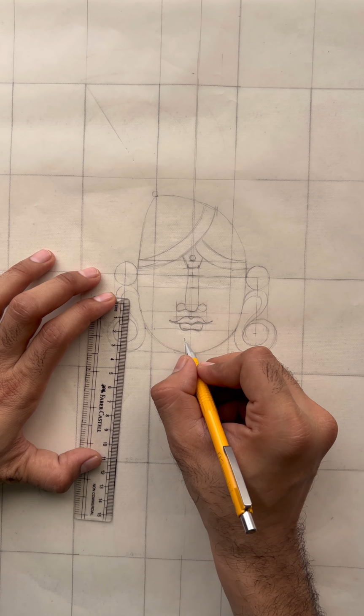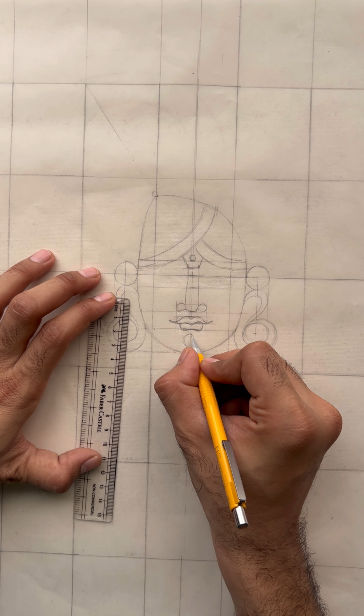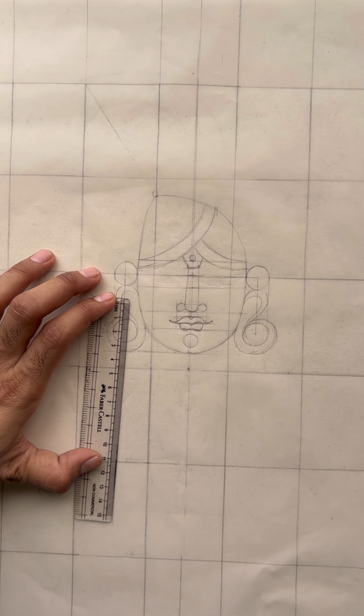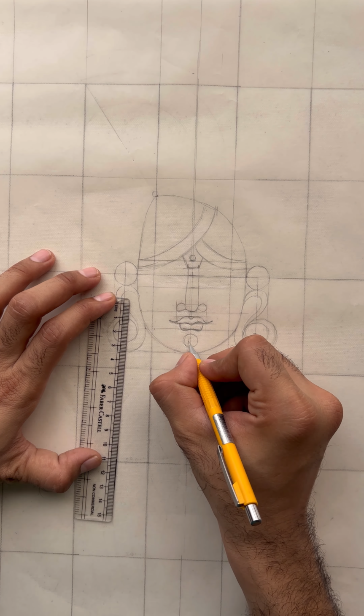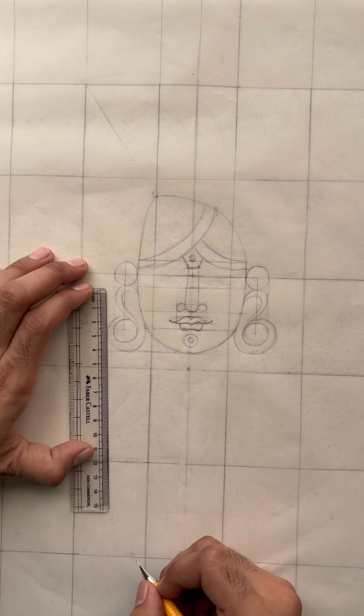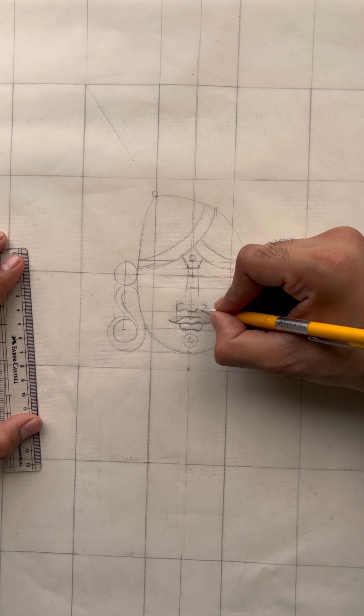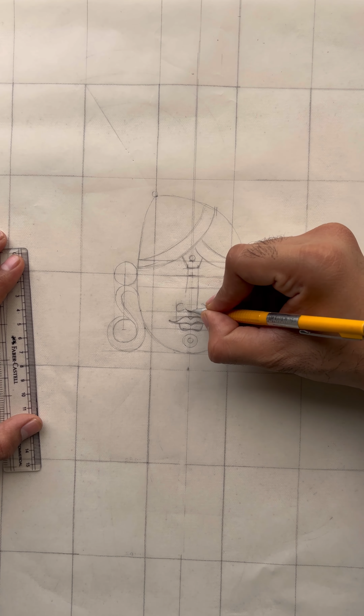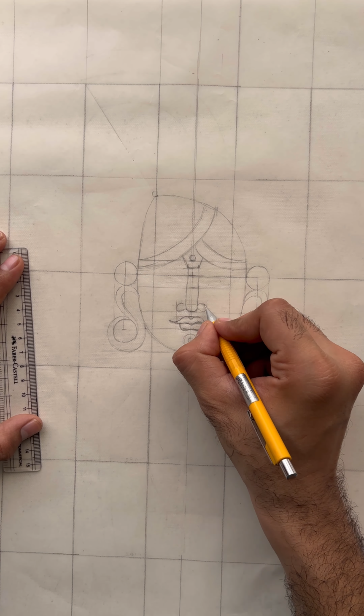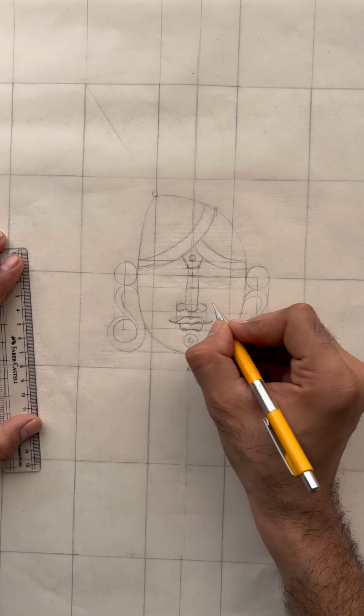You may draw one circle here in the middle just to show the chin, and the width of the circle can be 1 centimeter in total. You may draw another concentric circle inside like this. If you feel that the width of the nose is too much, you may reduce, no need to worry, you may reduce the size of the nose like this. Okay.